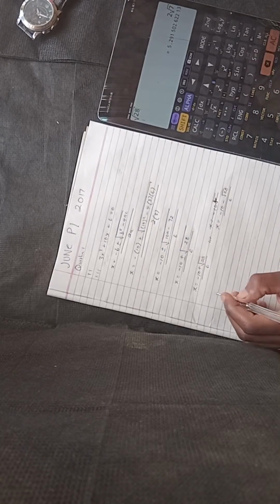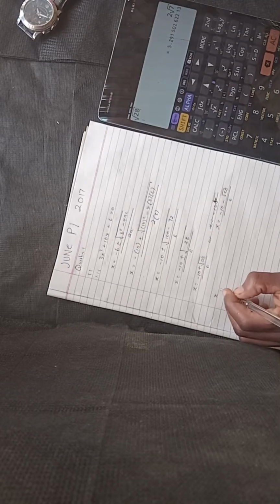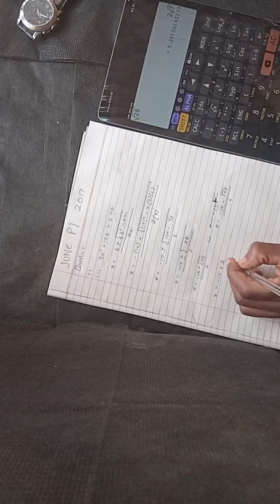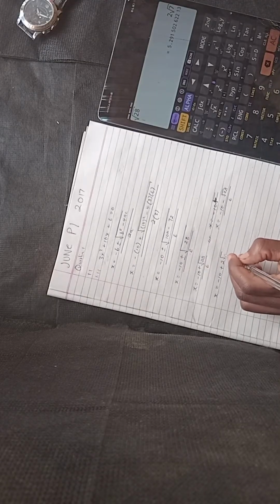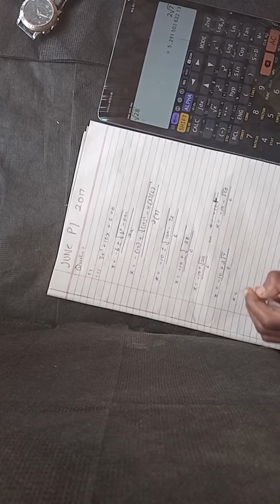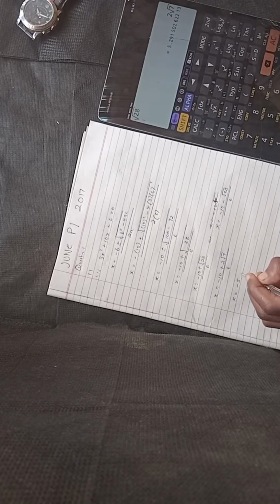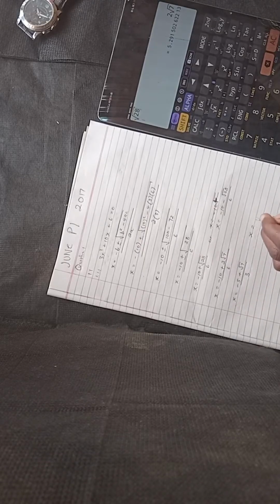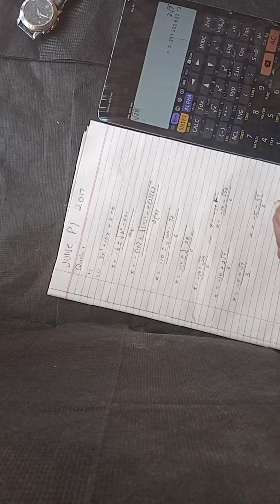The square root of 28 is going to give you 2 root 7, divided by 6. X is equal to minus 5 plus the square root of 7 all divided by 3. X is equal to minus 5 minus the square root of 7 all divided by 3. Oh, that's a bit too long for what we're supposed to do, but it's fine.